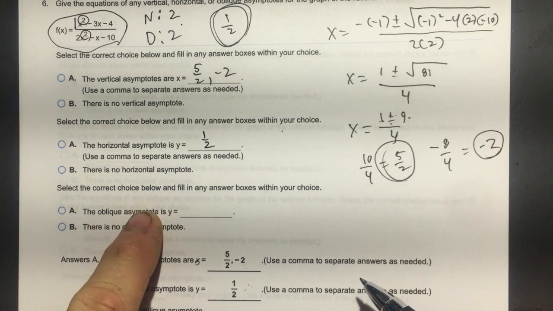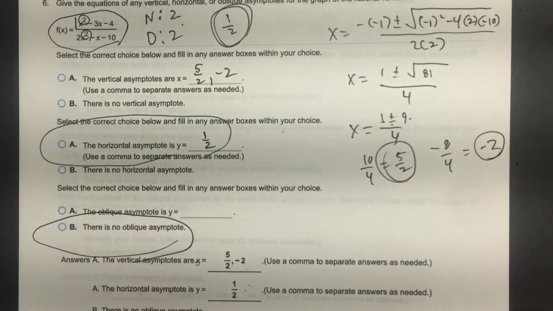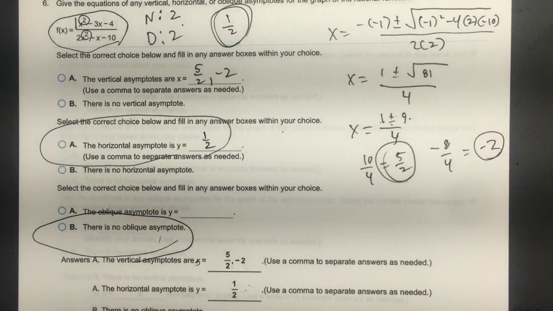And then the third one, what's the oblique asymptote? Well, we've got a horizontal, so we can't have one of those. You can't have both. So since we have a horizontal, we do not have an oblique.